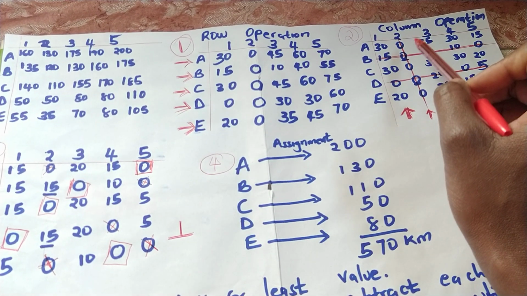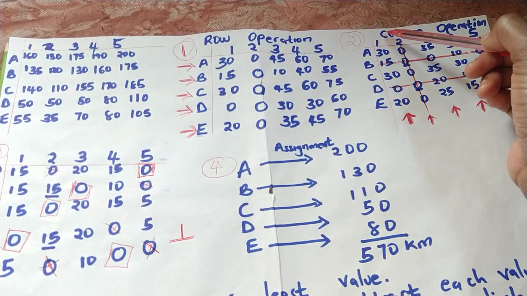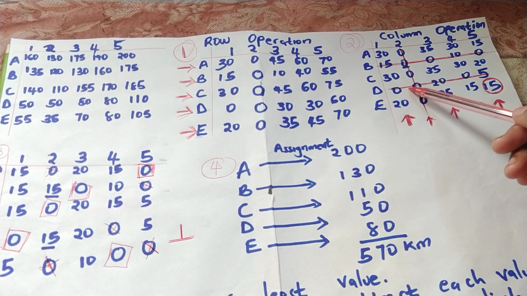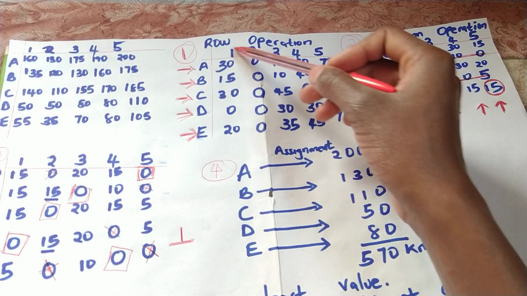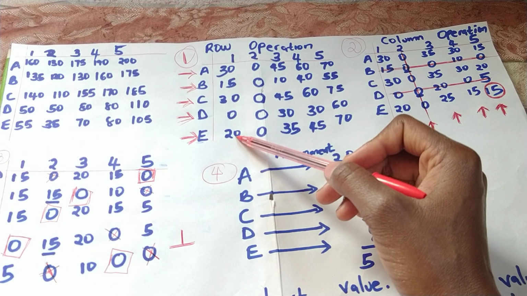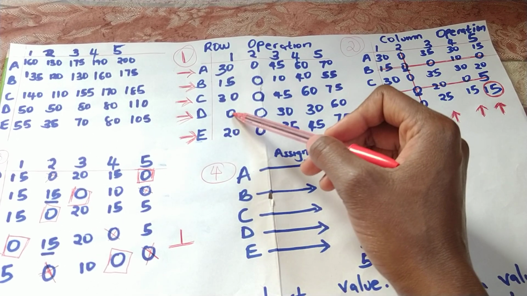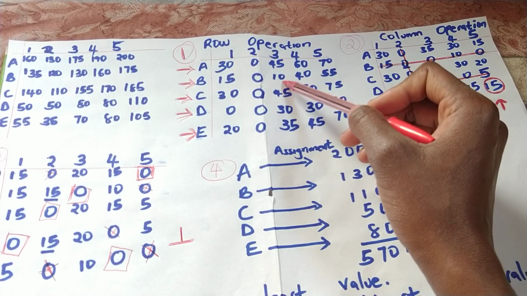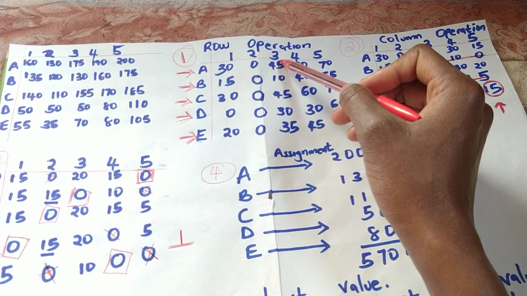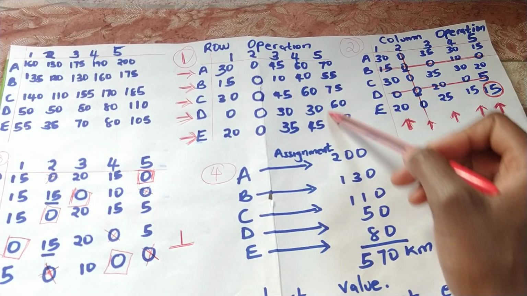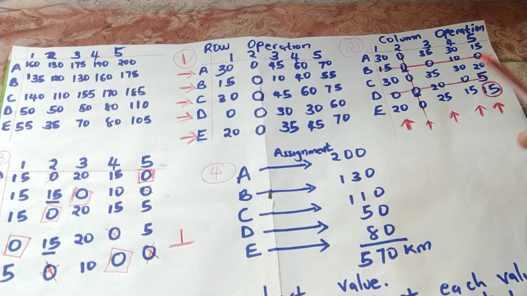Column operation, which is a continuation of the row operation, you'll go column-wise looking for the least value, and if it has zeros along it, leave it. So like here, for me to find this value, I'll use the row operation. Like column 1, we leave it as it has 0. Column 2, leave it as it has 0. But with column 3, the least value is 10. So subtract 10 along this column to find this value. And here you will find the least value, subtract to find these values.